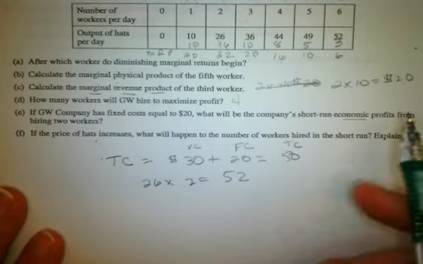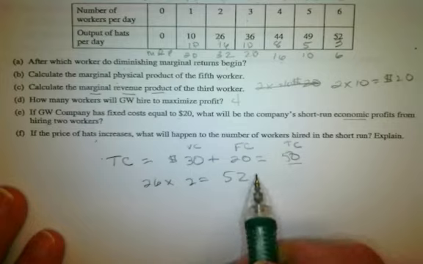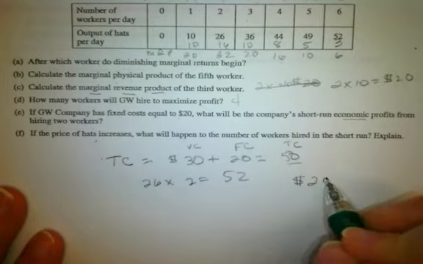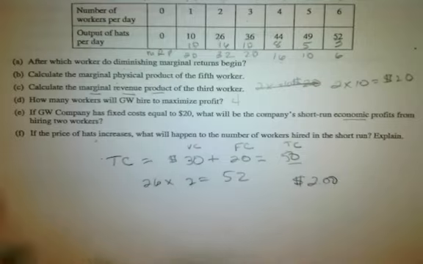Economic profits. We're going to take our total cost, subtract it from our revenues, and we're going to get a profit of $2.